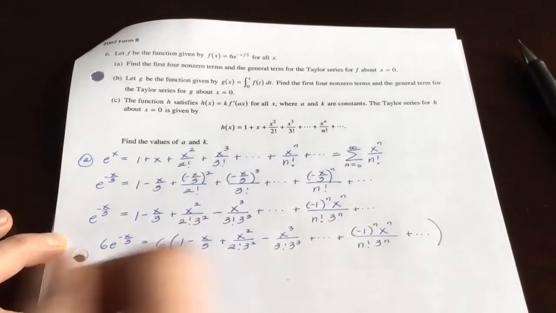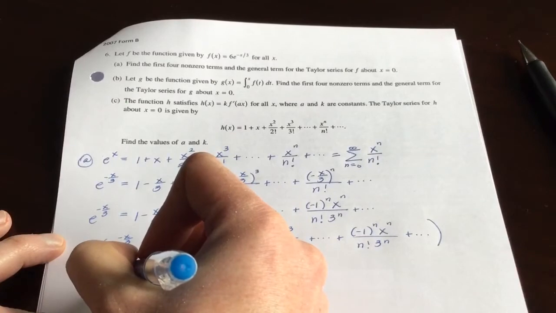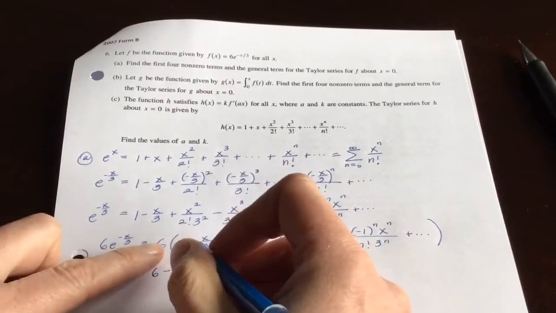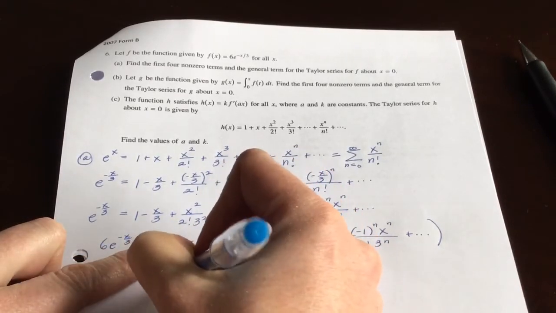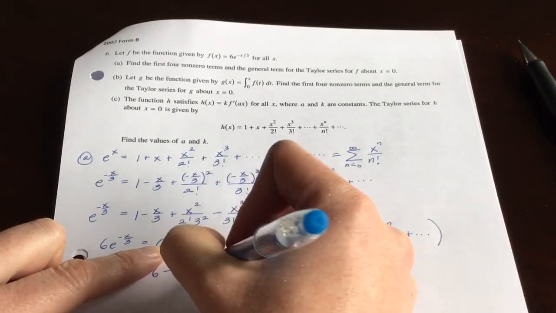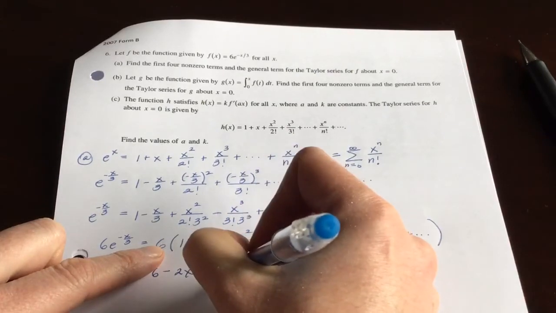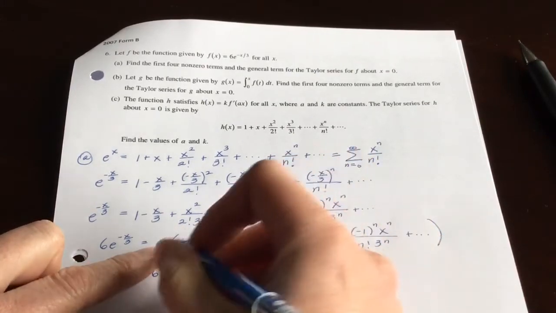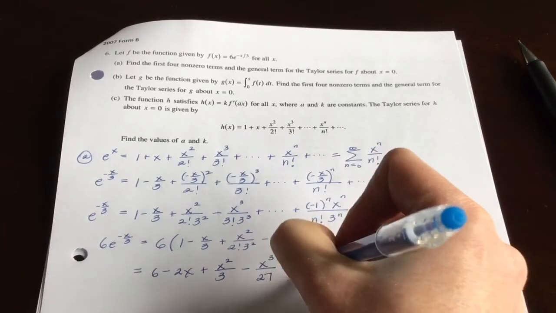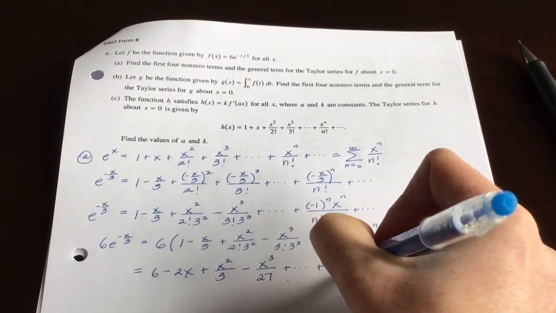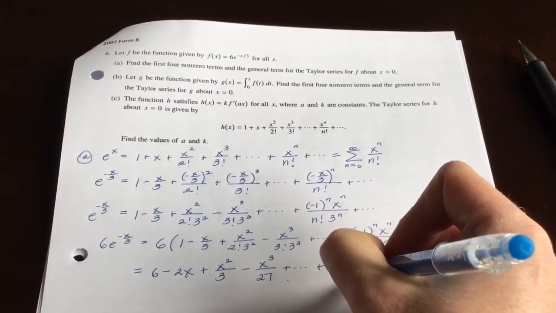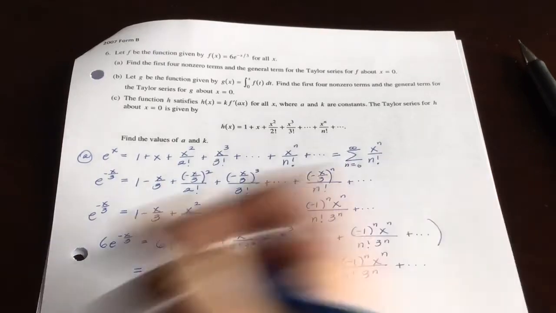Don't forget that plus dot dot dot. Or you could distribute the 6 in, and I think I'm going to be happier with distributing the 6 in. So let's do that. So you'd have 6 minus. The 6 and the 3 cancel here. The 6 and one of the 3's and the 2 factorial cancel here. 6 and the 3 factorial cancel, so you'd be left with 3 cubed or 27. And then on the general term, I would just show it as 6 times negative 1 to the n times x to the n over n factorial times 3 to the n. Don't forget the plus dot dot dot.